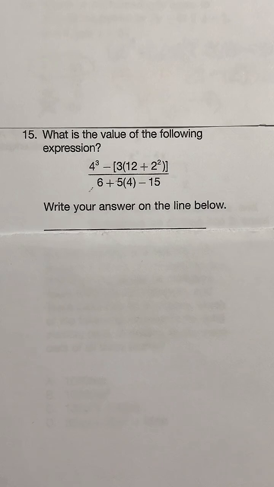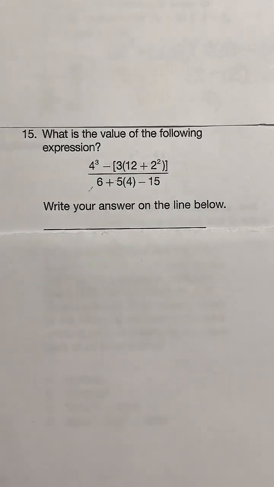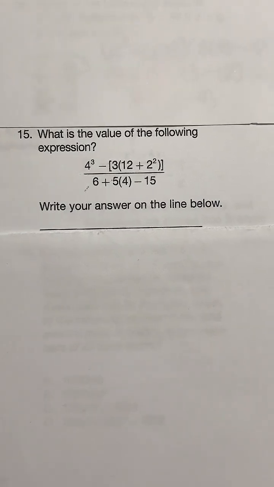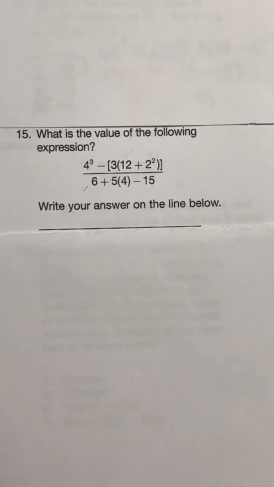All right, so this time we are not given any multiple choice, but we can still try to break this down. And what do we need to think of? PEMDAS.